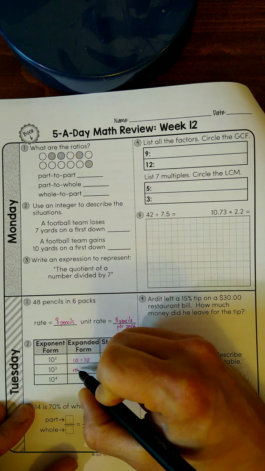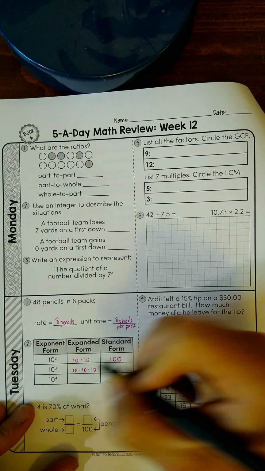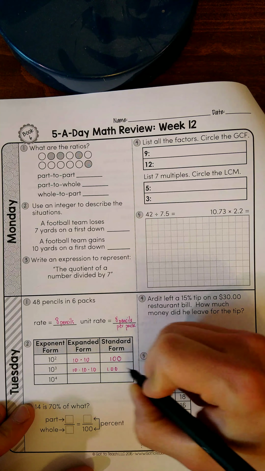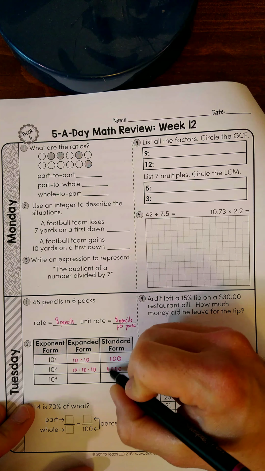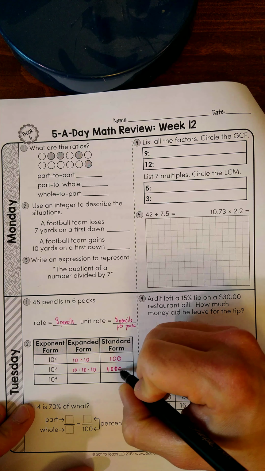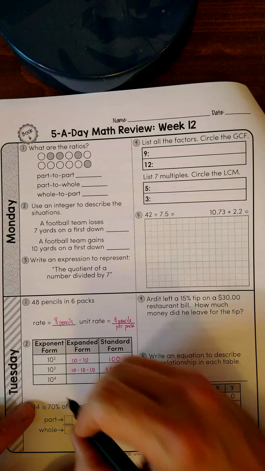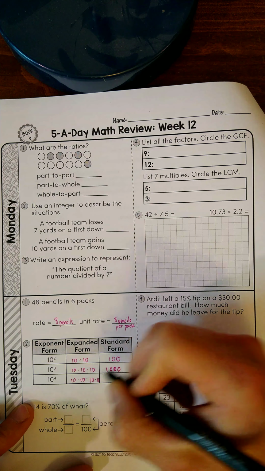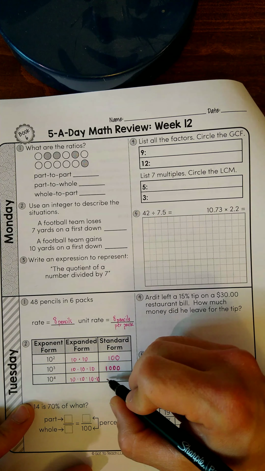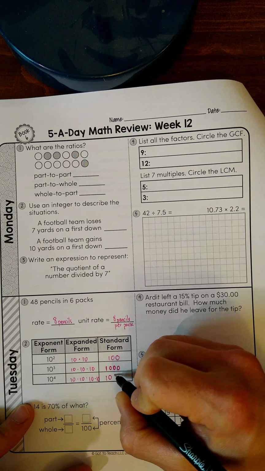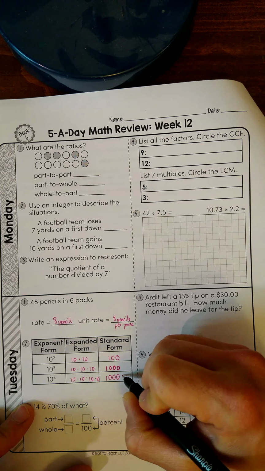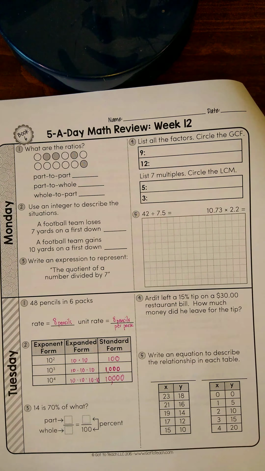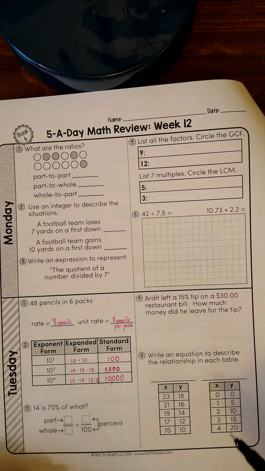10 to the third power, the expanded form is written 10 times 10 times 10. And once again, I'm just going to write it out with 3 zeros now. And so, of course, we know that number as 1,000. And then my final one, 10 times 10 times 10 times 10. Whoops, I almost ran out of room there. And then, of course, this is going to be 10 with 4 zeros, better known as 10,000 there. Okay, so that's pretty simple. You guys do great on those.